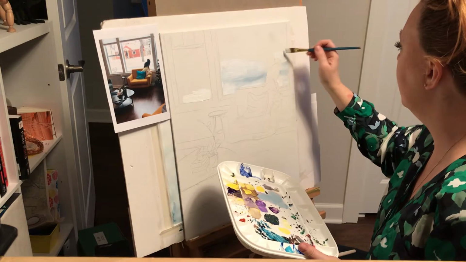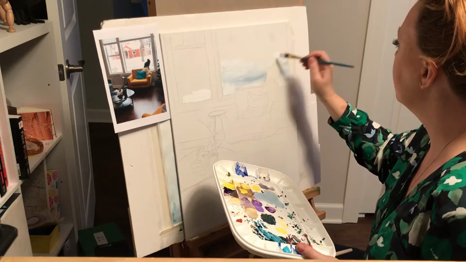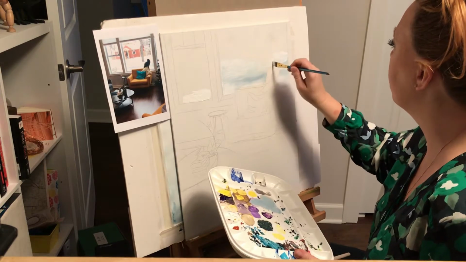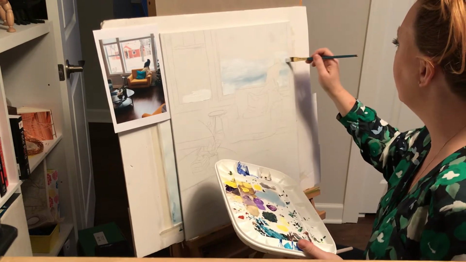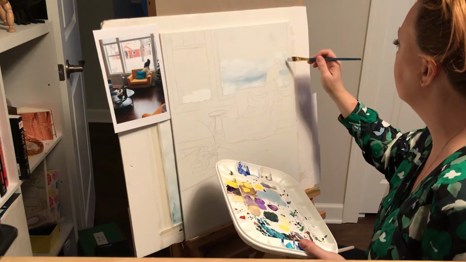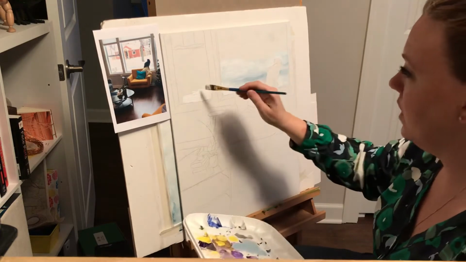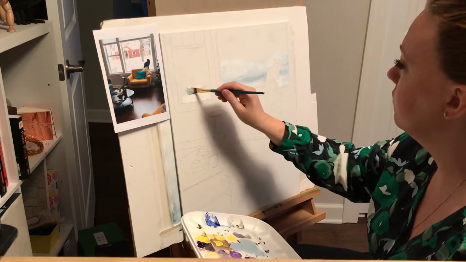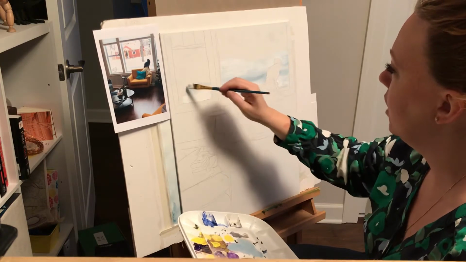The dark gray cat really stands out against the background. I'm also thinking about how I'm using my brush so that I keep the brush strokes kind of telling the story of what's outside the window as well. I have some of this gray I need to get rid of. There we go. I'm gonna pull that stripe across over here.